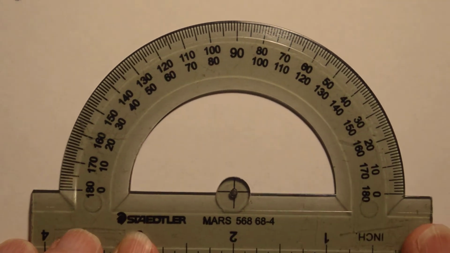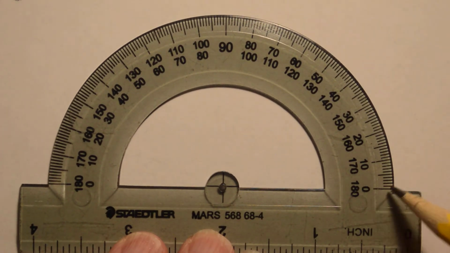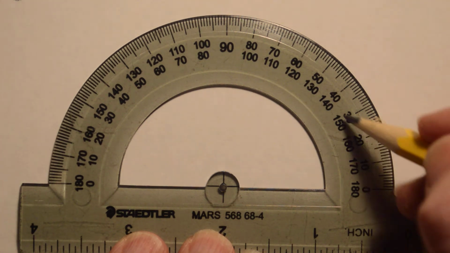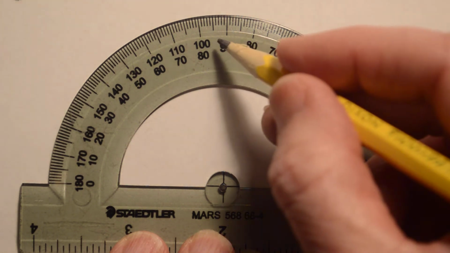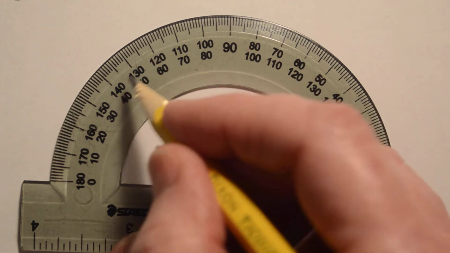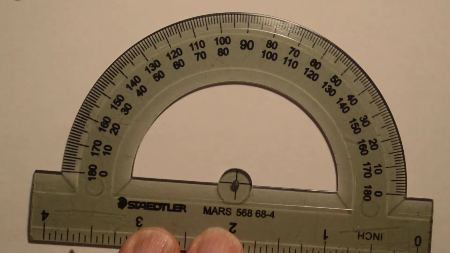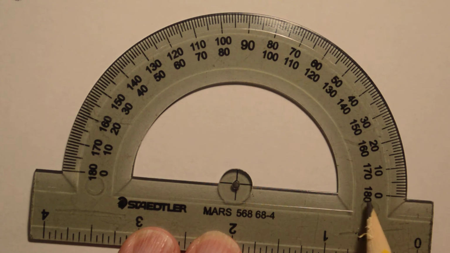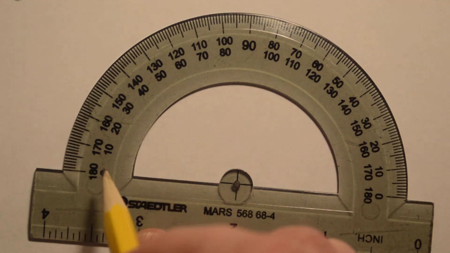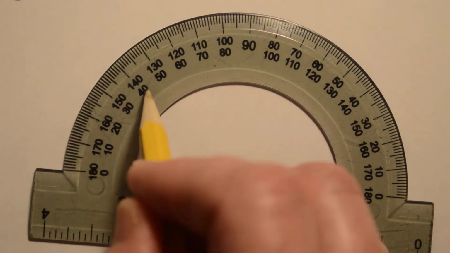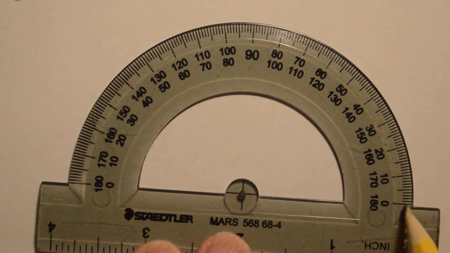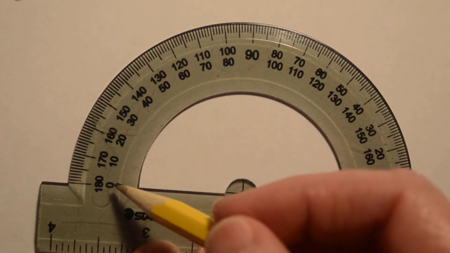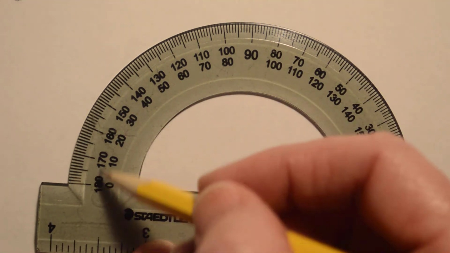If you take a look at that really closely, you'll notice that this outer layer starts at 0, and then it goes 10, 20, 30, 40, 50, 60, 70, 80, 90, 100, 110, 120, 130, 140, 150, 160, 170, 180. On the inner layer, the 180 is right here, and the 0 is right here. So we would go 0, 10, 20, 30, 40, 50, 60, 70, 80, 90, all the way up to 110. So the outer one starts at 0 and ends at 180, right to left, and the inner one goes from 0 to 180, but left to right.